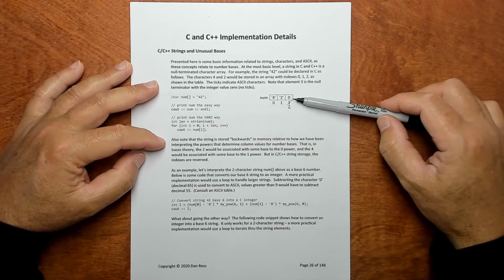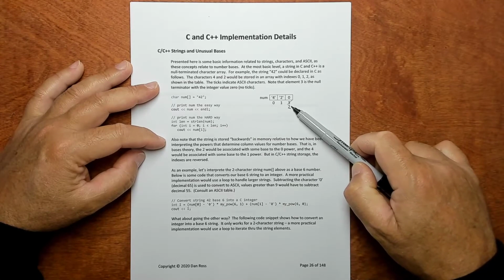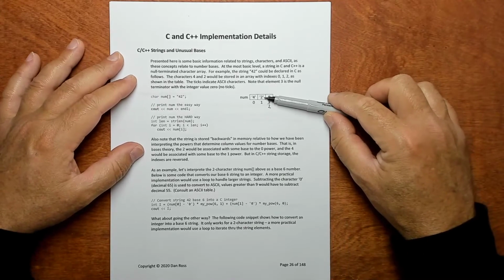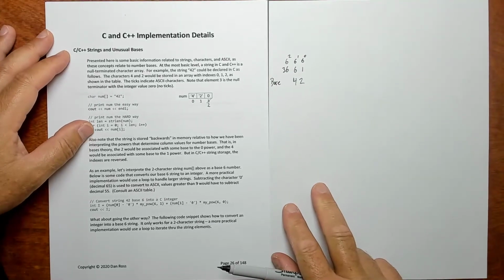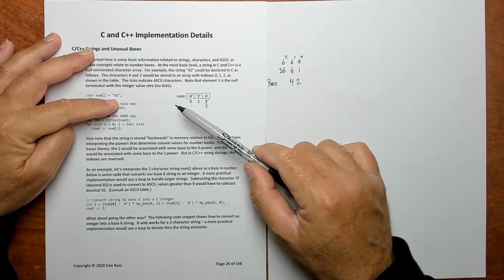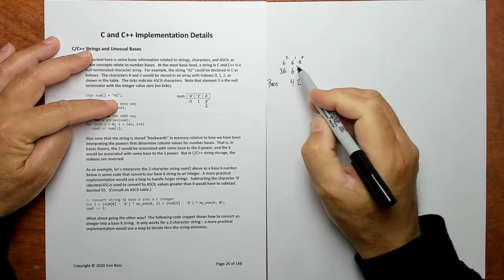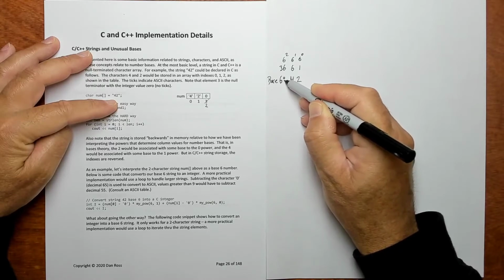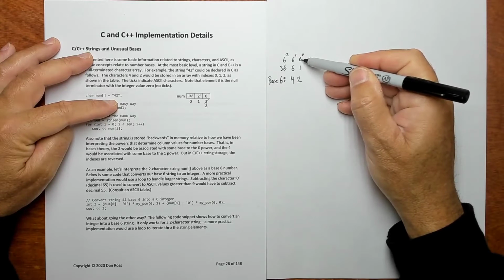Okay. Note right here that the indexes go 0, 1, 2. All right? Now that's opposite of how we've been looking at numbers by powers of the base, right? So let's assume that this 42 represents a base 6 number. Okay? So 42 in base 6 would have these column values.